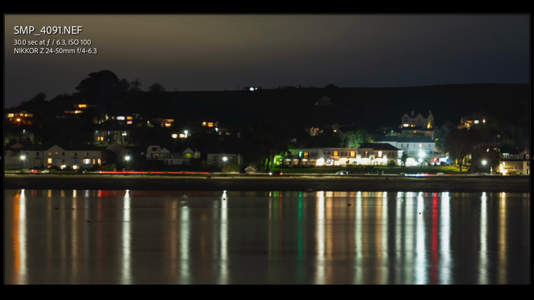It would have been far too dark with a faster shutter speed. So tripod was needed to make sure that it was nice and still, that there was no movement in the camera during that 30-second period where the shutter was open, because any movement there is going to create blurring and just not give quite the effect that I was after.